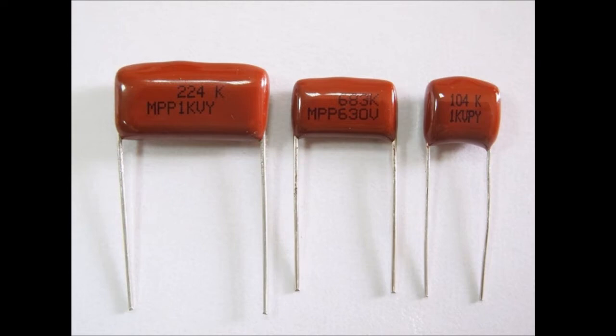Okay, these three capacitors are modern day polypropylene foil type capacitors, used in a lot of tone circuits, coupling caps, etc. They're non-electrolytic, non-polarized capacitors. For these types of capacitors, the value is coded into them. If you look at the top of each one, starting on the left, you have a 224K, a 683K, and a 104K.